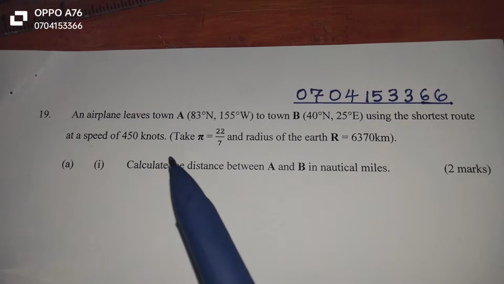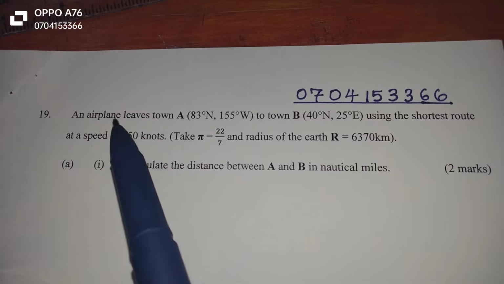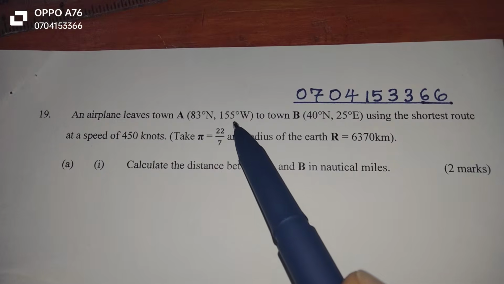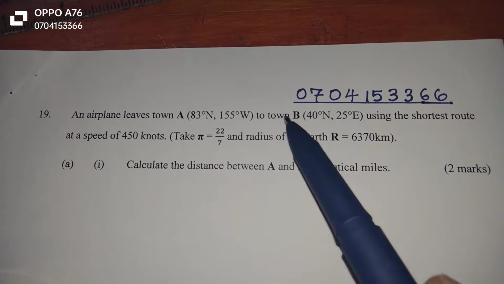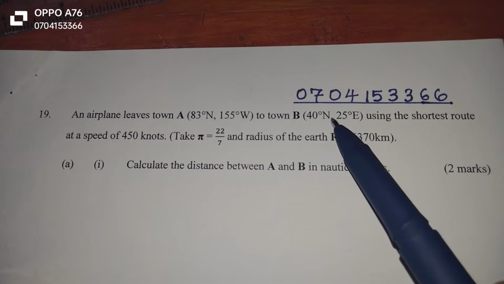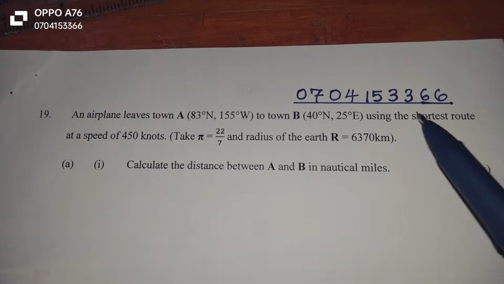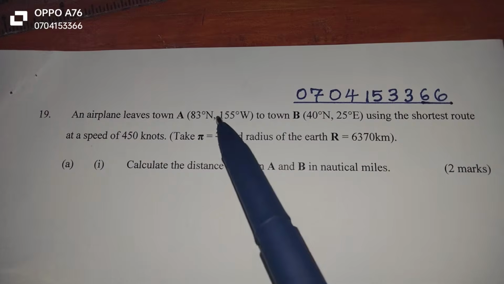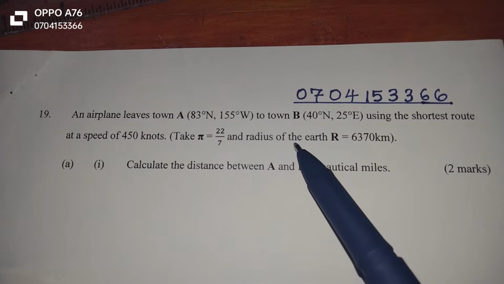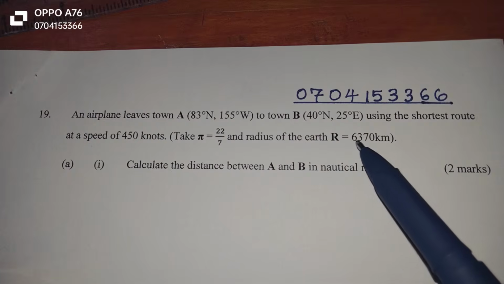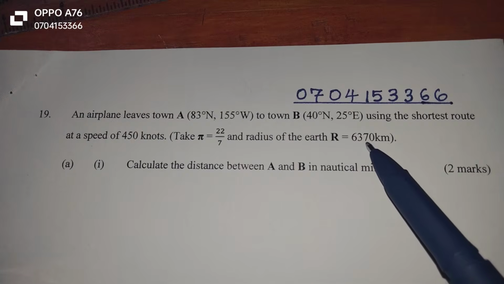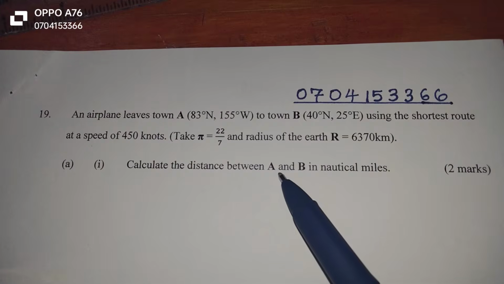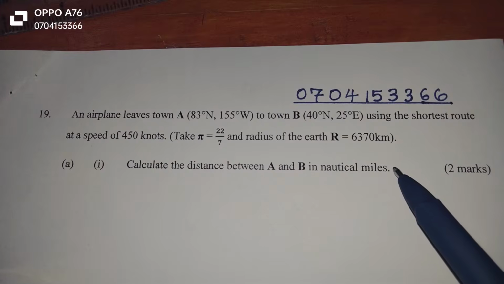We're going to discuss mathematics paper 2, longitudes and latitudes. An airplane leaves town A, 83 degrees north, 155 degrees west, to town B, 40 degrees north, 25 degrees east, using the shortest route at a speed of 450 knots. Take pi as 22 over 7 and the radius of the earth, capital R, is 6,370 kilometers. Part A, Roman 1, calculate the distance between A and B in nautical miles.